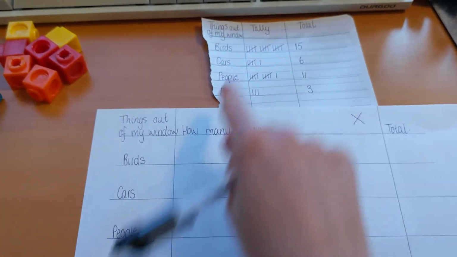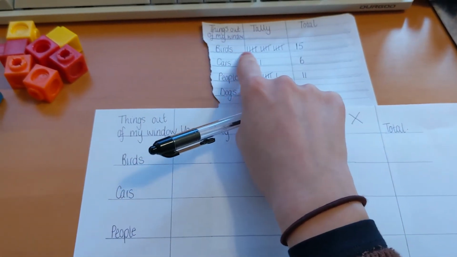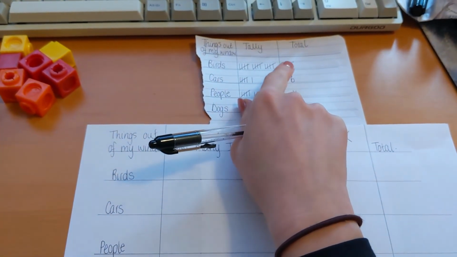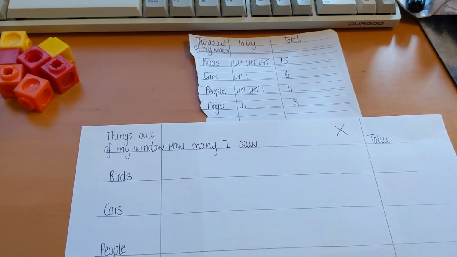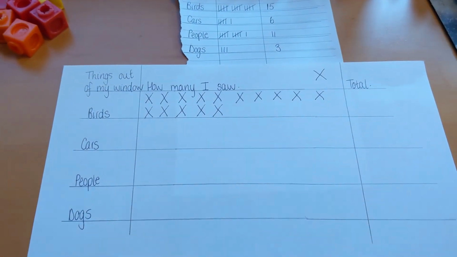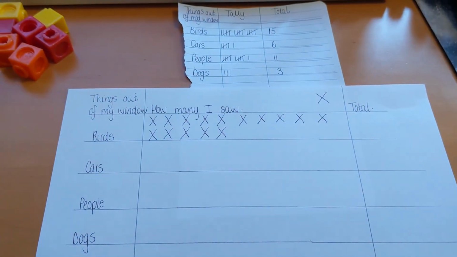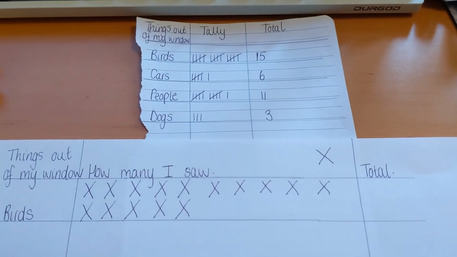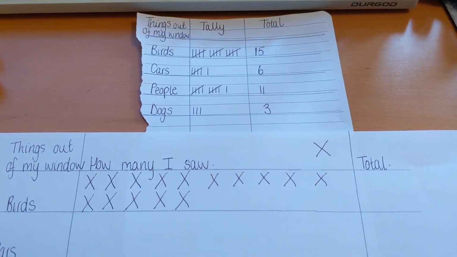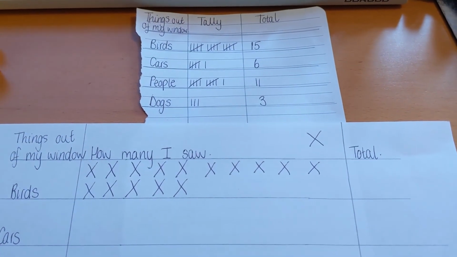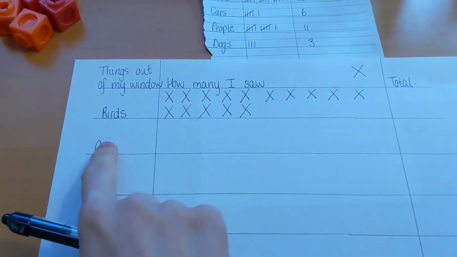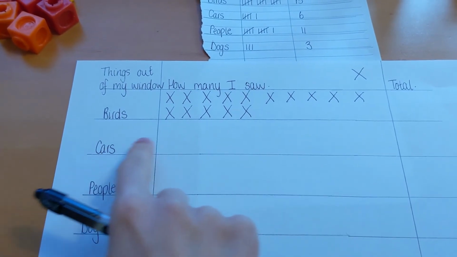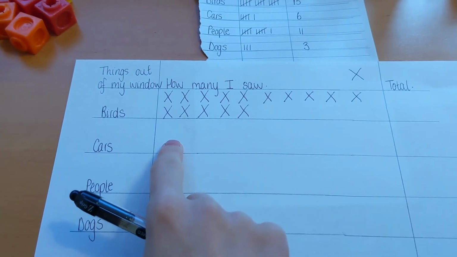So how many crosses do I need to do for the first one? How many birds did I see? That's right, I saw 15. So I will draw 15 crosses in here. There's my 15 birds. Now I need to do cars. How many cars did I see yesterday? That's right, I saw 6. So I'm going to draw 6 into the cars column. So I find cars, I'm going to go across to how many I saw, and that's where I do 6.